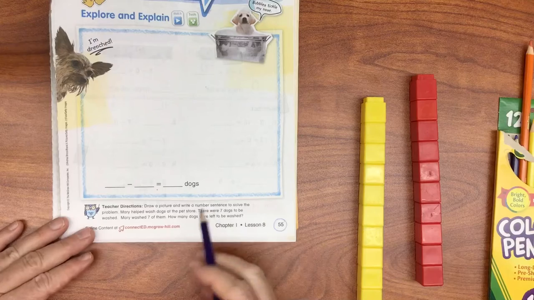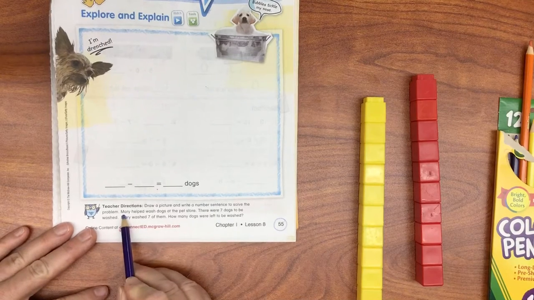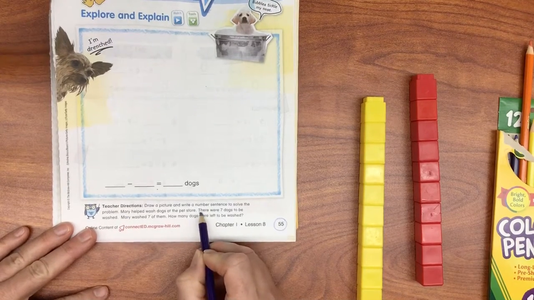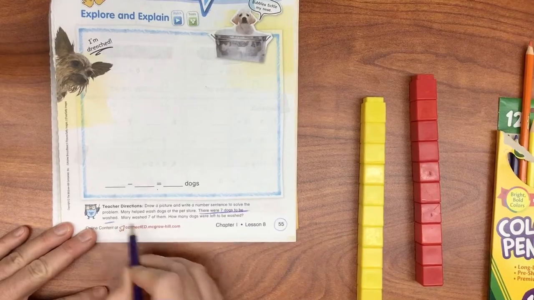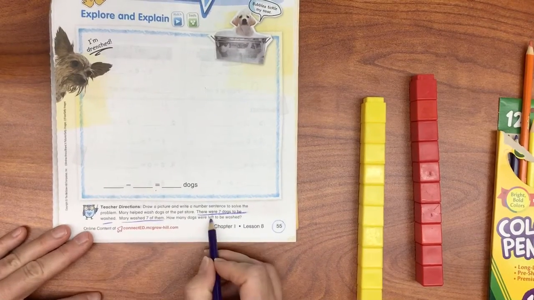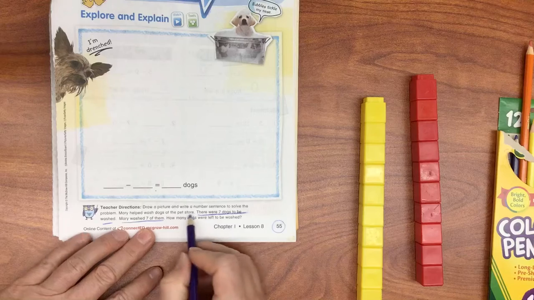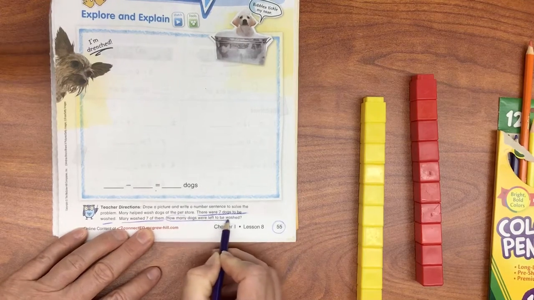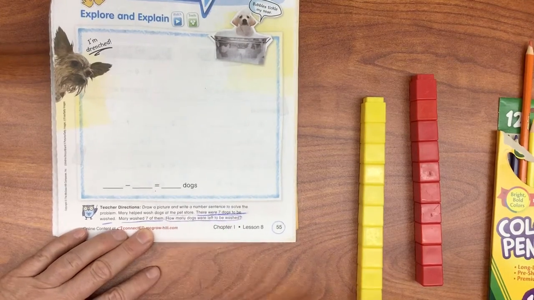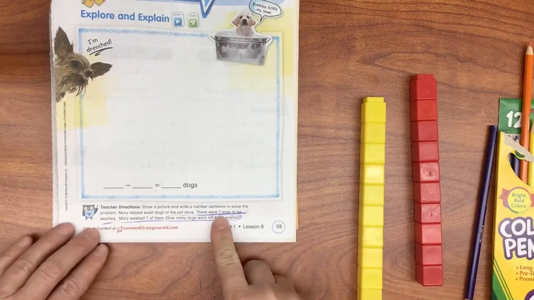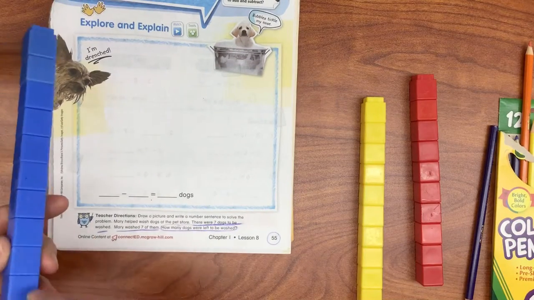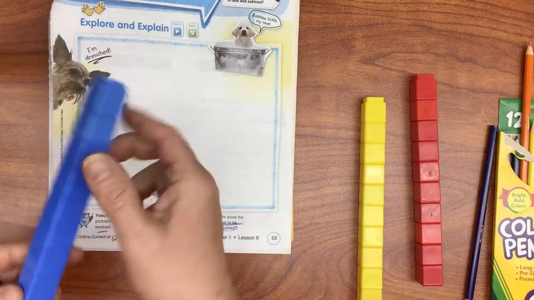It says, Mary helped wash dogs at the pet store. There were 7 dogs to be washed. Mary washed 7 of them. How many were left to be washed? How many left? That means how many still need to be washed? So we know that there were 7 dogs to be washed. Here's my 7. 1, 2, 3, 4, 5, 6, 7.